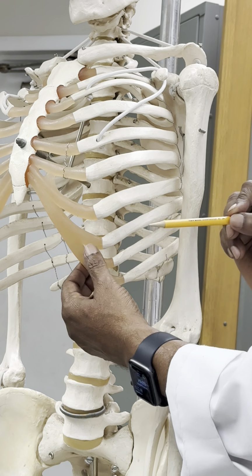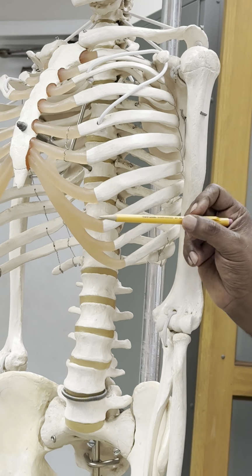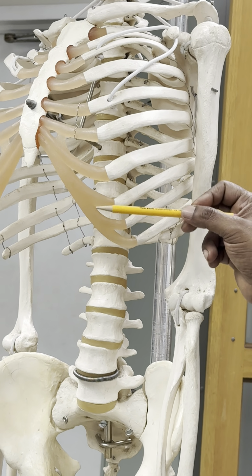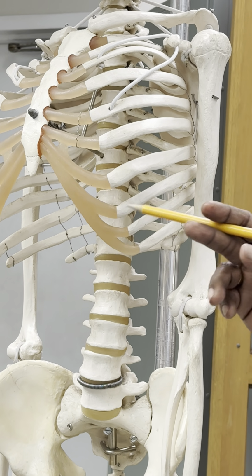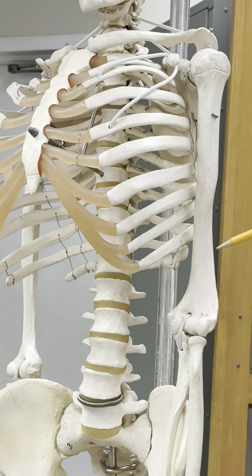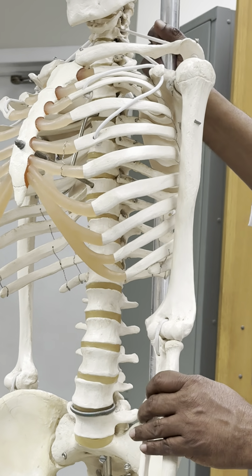Ribs 8, 9, and 10 are the false ribs because they don't have separate costal cartilage. They are coming together and connecting to the sternum. And there are 2 ribs here.